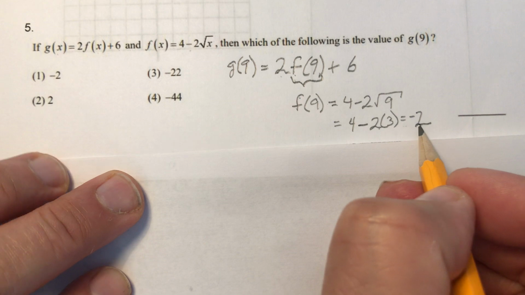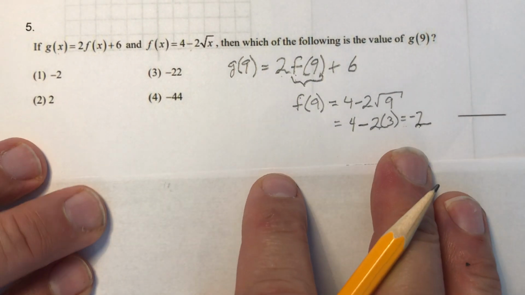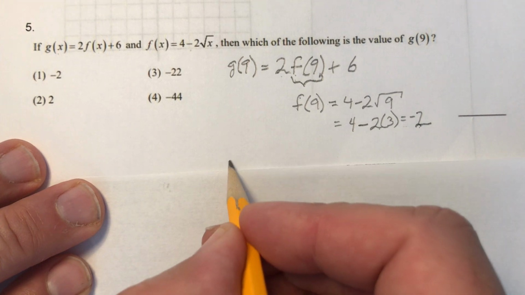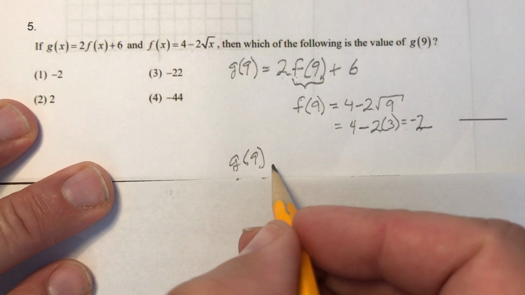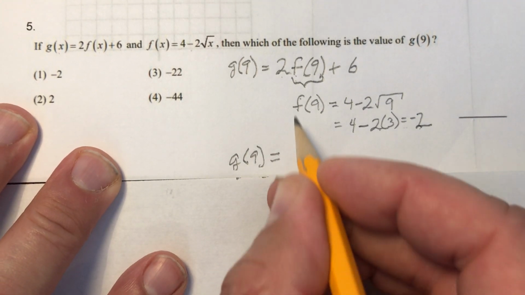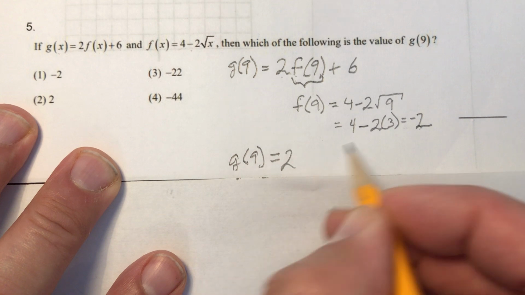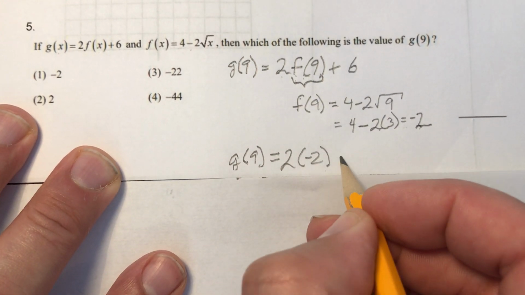So all I know is what f of 9 is. So now I go back and I try to figure out g of 9. I'm running out of space here. G of 9 is when you multiply 2, when you place that negative 2 in, and then add 6.